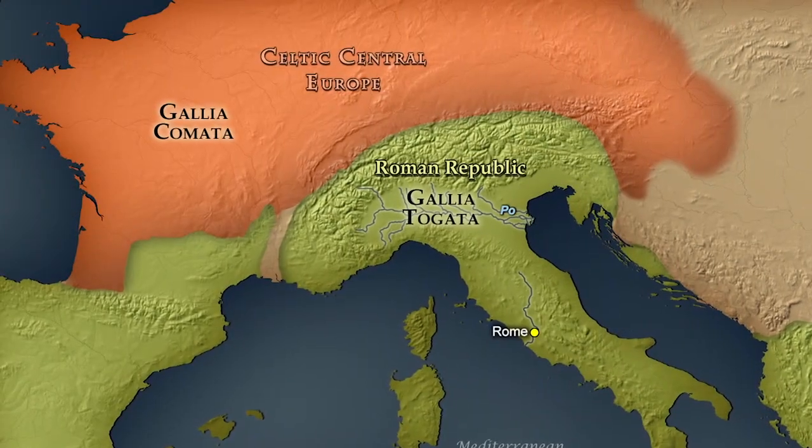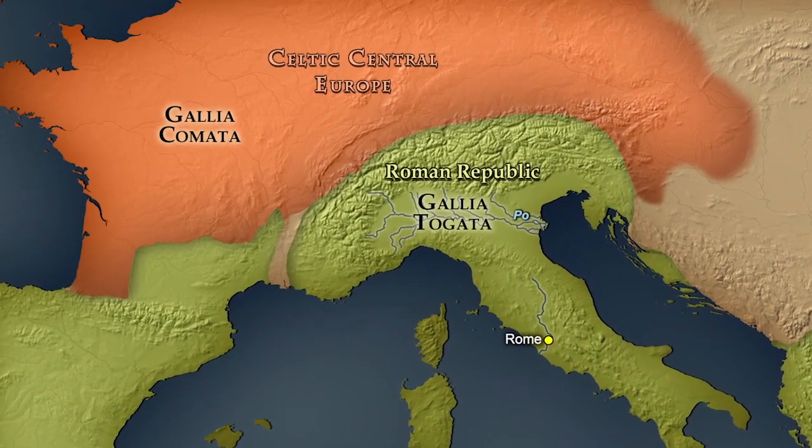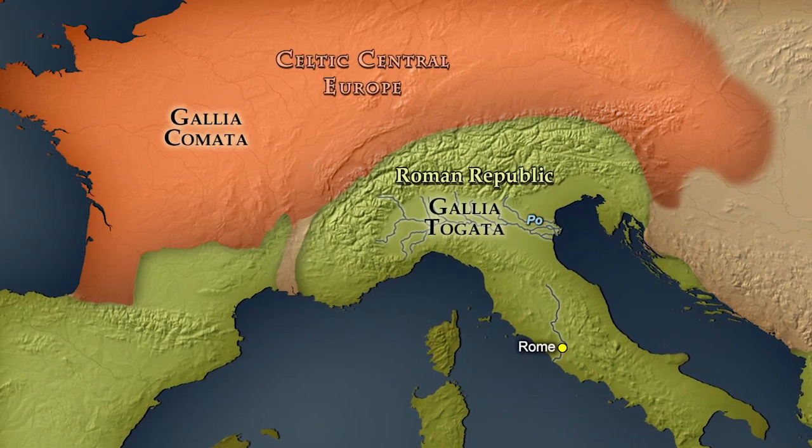You'll remember that Gaul had been divided into Transalpine Gaul and Cisalpine Gaul, or Gaul across the Alps and Gaul on this side of the Alps. Now, Cisalpine Gaul was nicknamed Gallia Togata, or the Gaul of those who wear the toga. And by the 1st century BC, the former Cisalpine Gaul was just part of Italy.